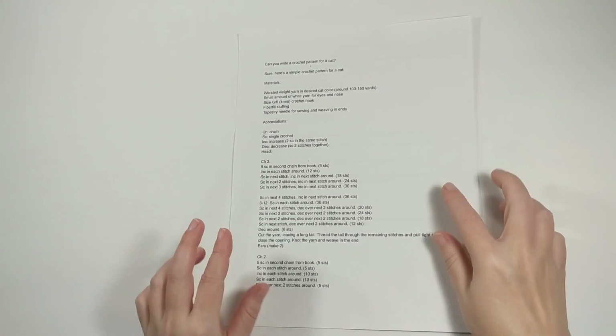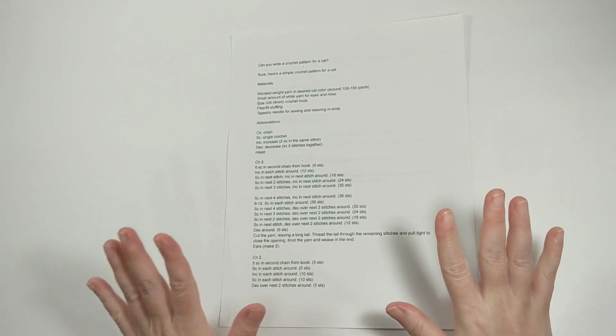So I have this cat pattern that I asked ChatGPT to make for me, and I haven't read it yet, but I'm very excited to do it. So that's what we're going to be doing today. We're going to be crocheting a cat that was created for me by the ChatGPT OpenAI program, which is also linked down below if you'd like to try it yourself. So, are you ready? Let's get crocheting.